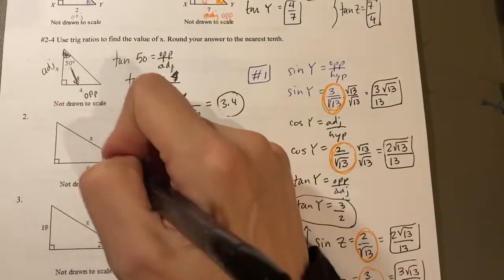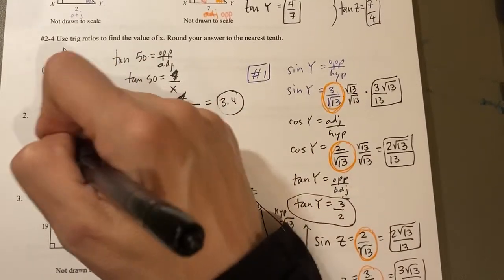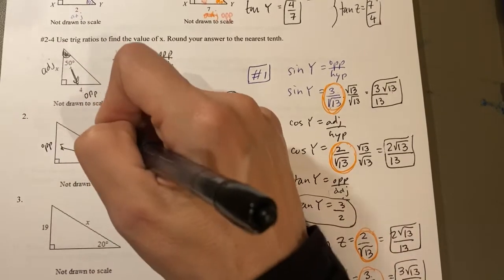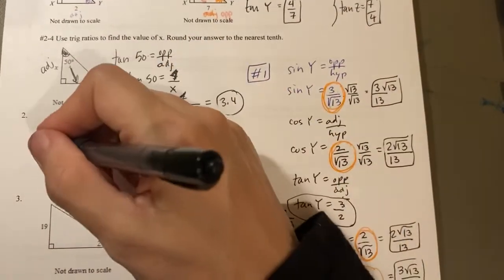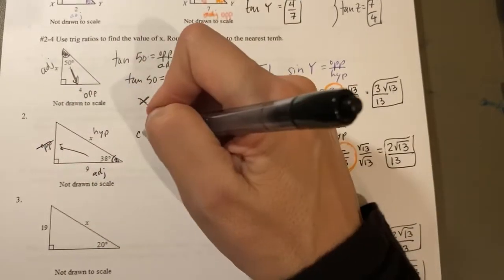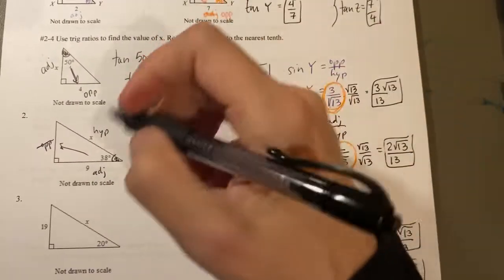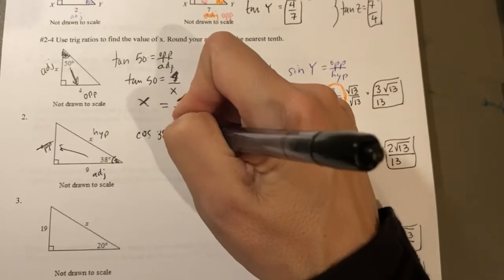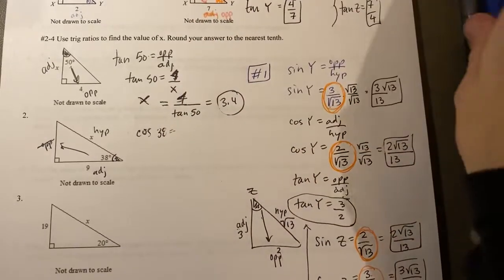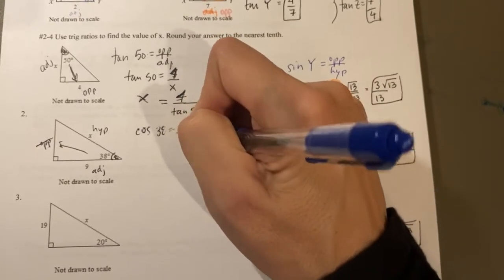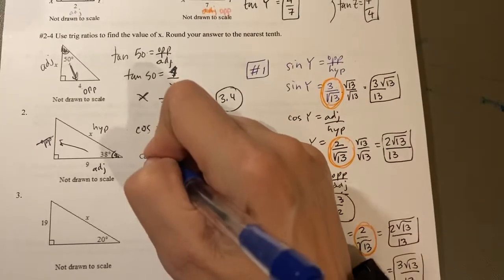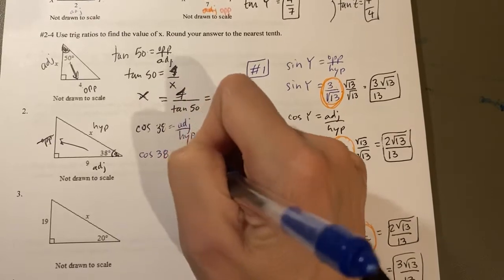Okay, next one. Here's our reference angle. So this is opposite, hypotenuse, and adjacent. Okay, so I don't have any opposite, so it looks like I need my cosine function. So the cosine of 38 is, right, adjacent over hypotenuse. So the cosine of 38 is 9 over x.